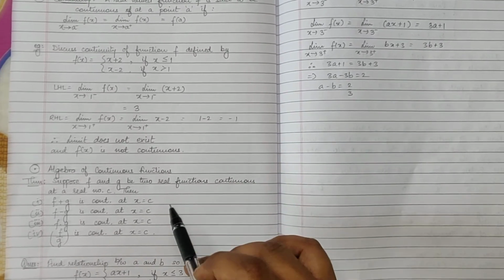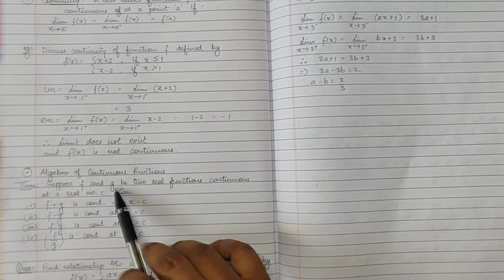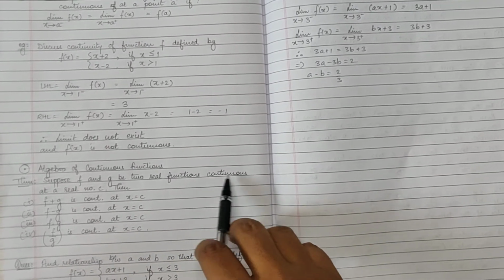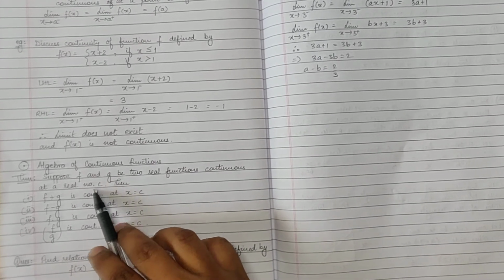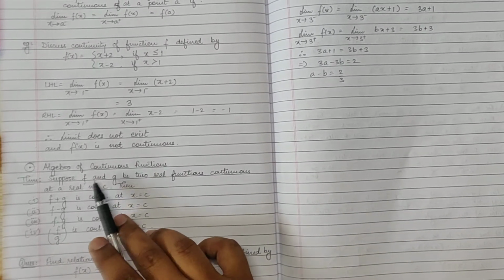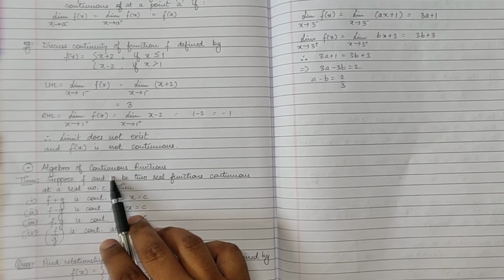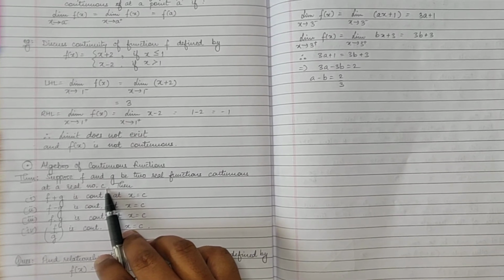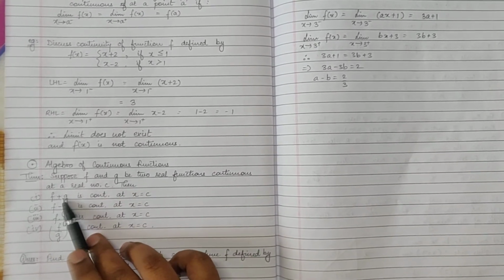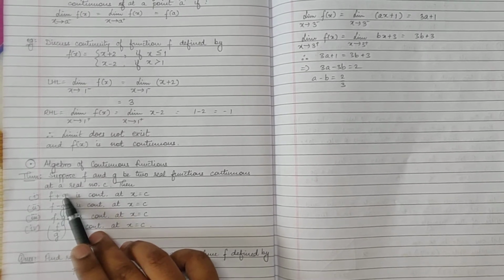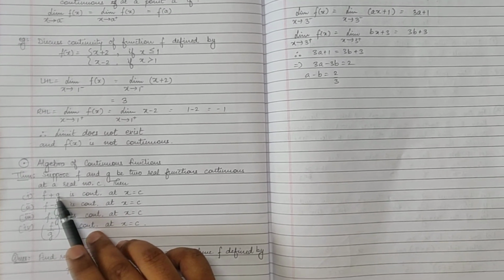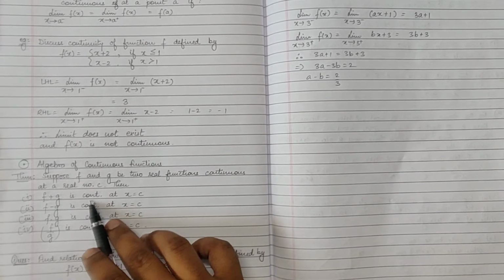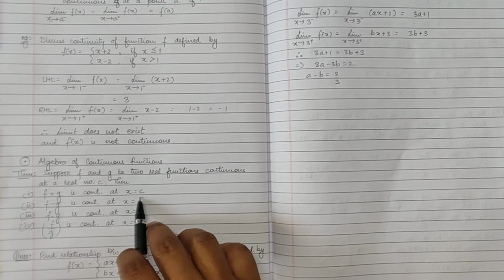Now suppose we have two functions f and g, both of them real valued functions, and both of them are continuous at a point c. So if we add those two functions, whatever function we get will also be continuous at the same point c.